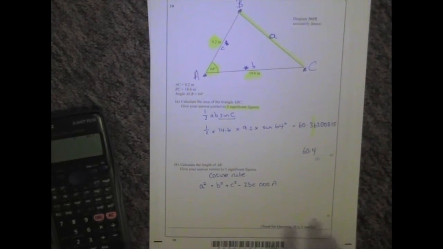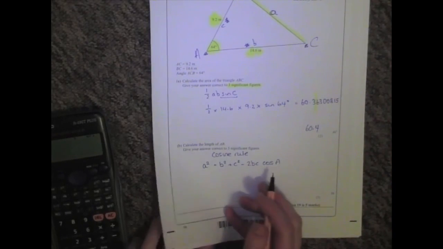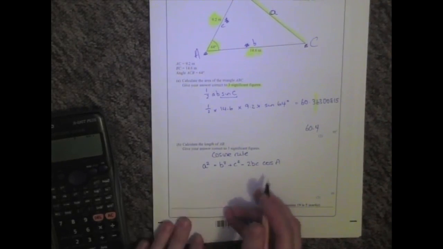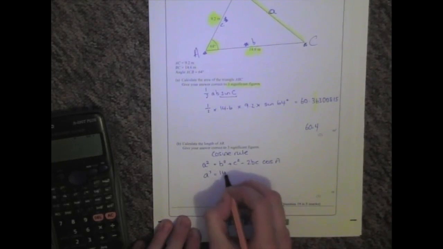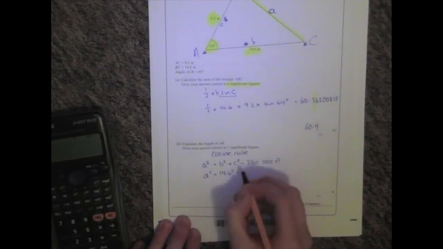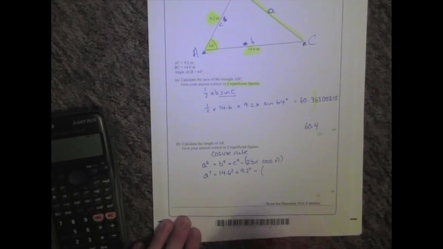As long as I stick to that, I'm going to have no problems with using the version they've given to me, and I haven't had to remember anything else. So now I'm just going to substitute into this equation. So A squared equals B squared, 14.6 squared, plus C squared, which is 9.2 squared, minus. Now I'm going to put everything else in brackets.